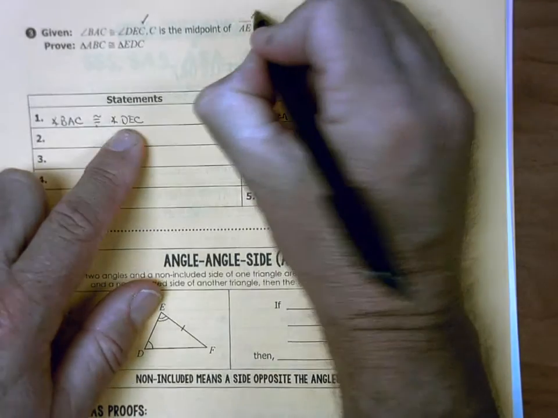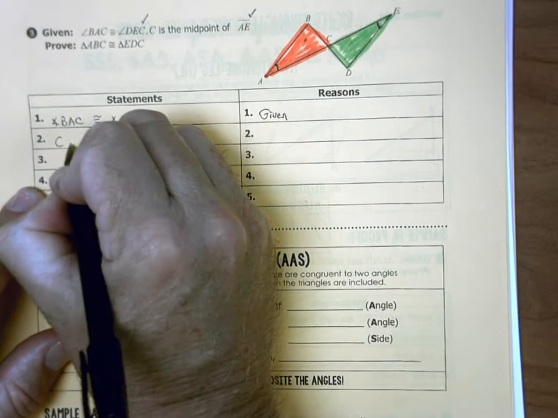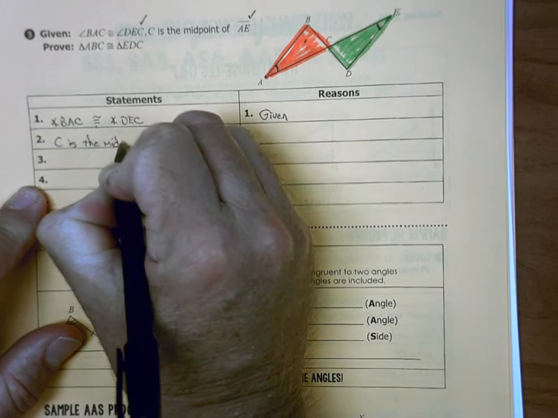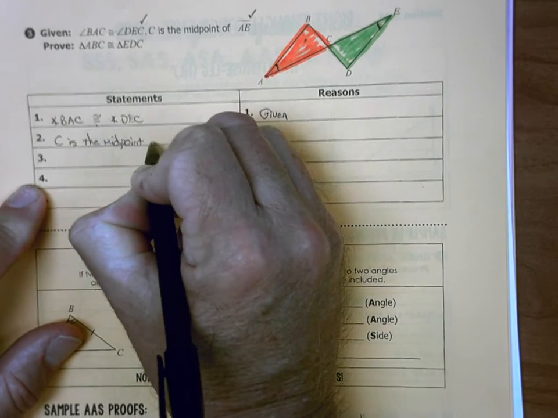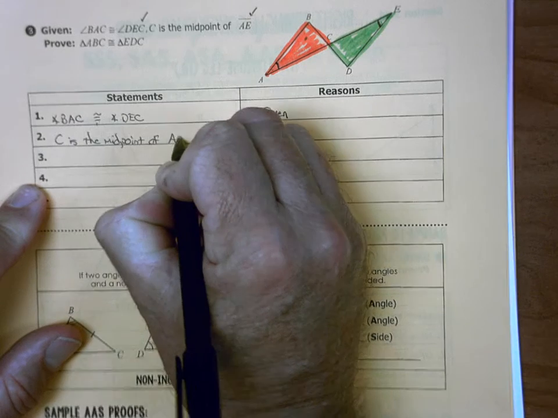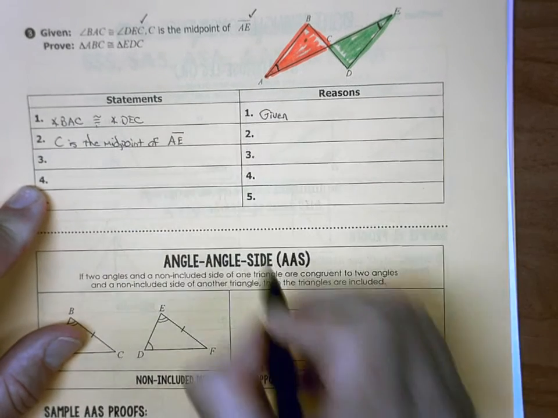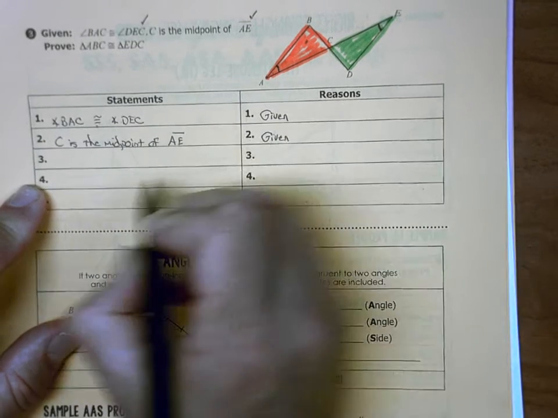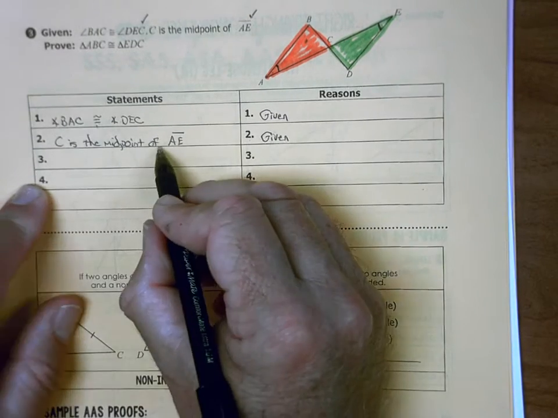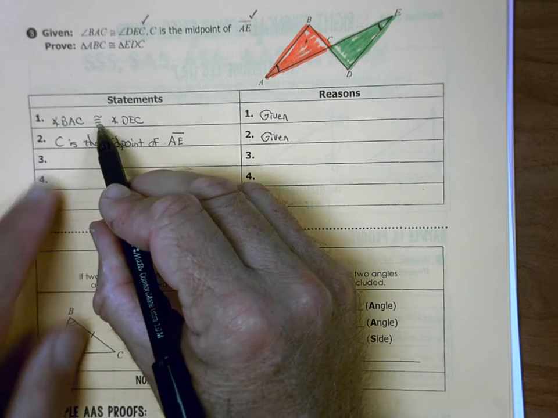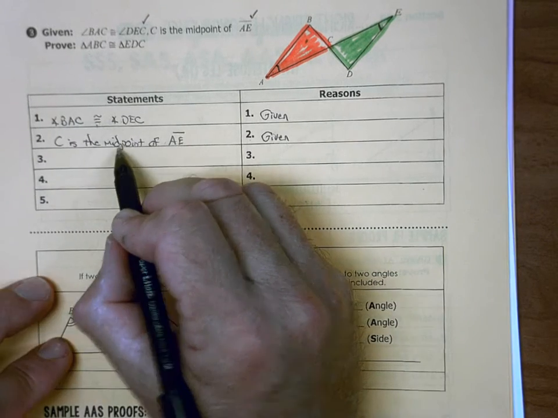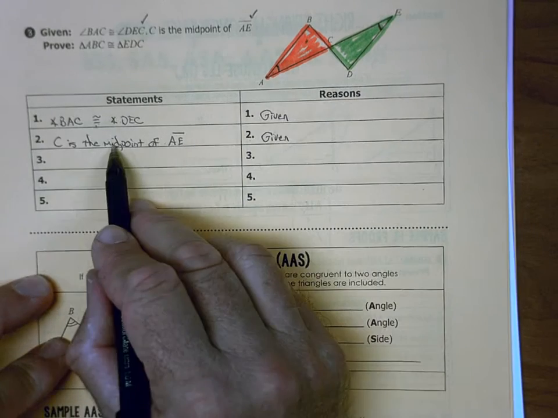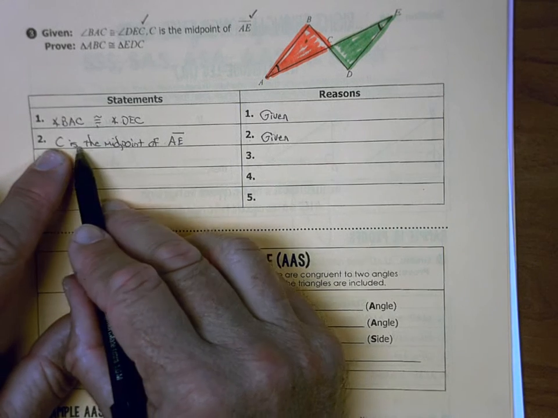We have another given. C is the midpoint of line segment AE. Alright, so C is the midpoint of AE, and how did we know that? Well, that was given. Once again, because statement number 2 does not specifically say that something is congruent, I don't make any marks in my picture to show that anything's congruent. But I'm going to use statement number 2 and use my knowledge of the word midpoint.